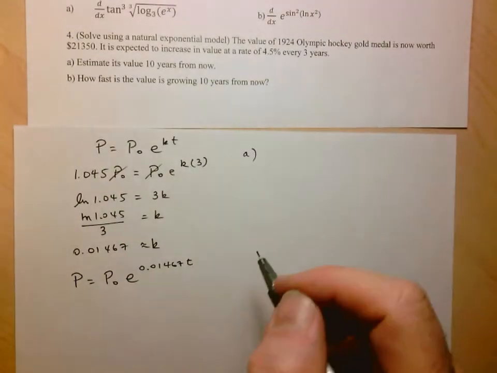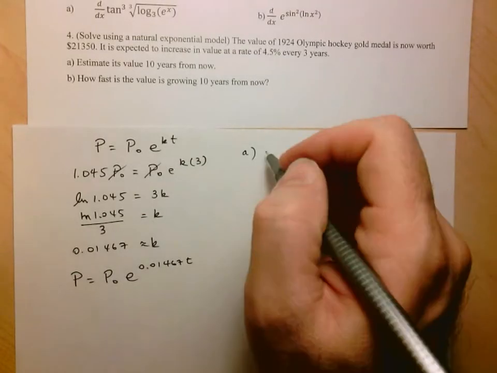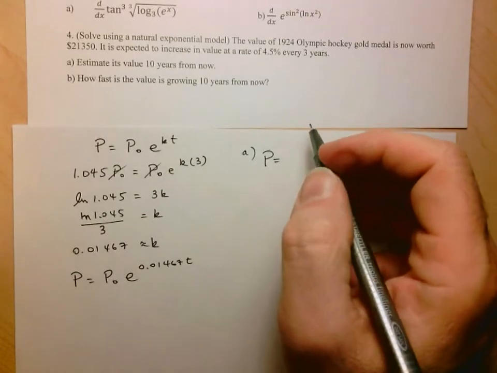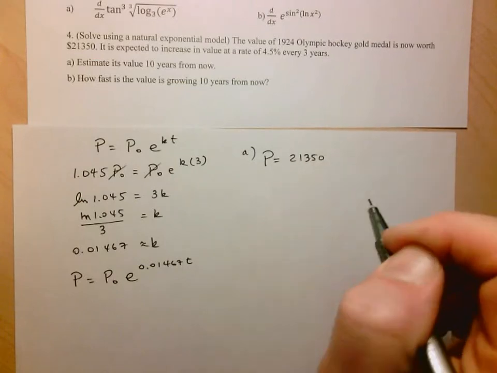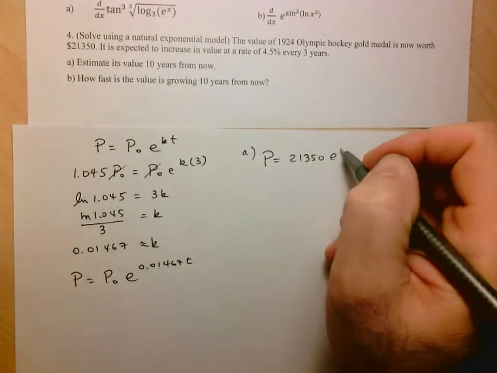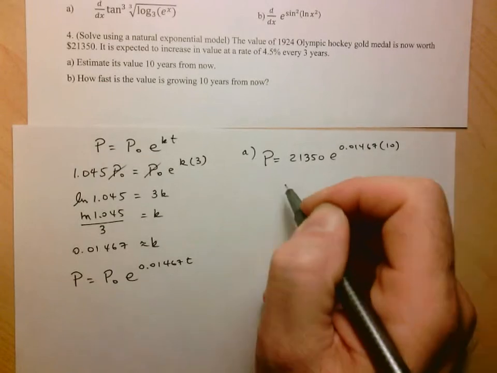So let's look at question A. It says estimate its value 10 years from now. Well, nice and easy, just put t equals 10. So P is equal to, and now I do need the actual initial value of 21,350, that's the value now, times e to the 0.01467 times 10 years.